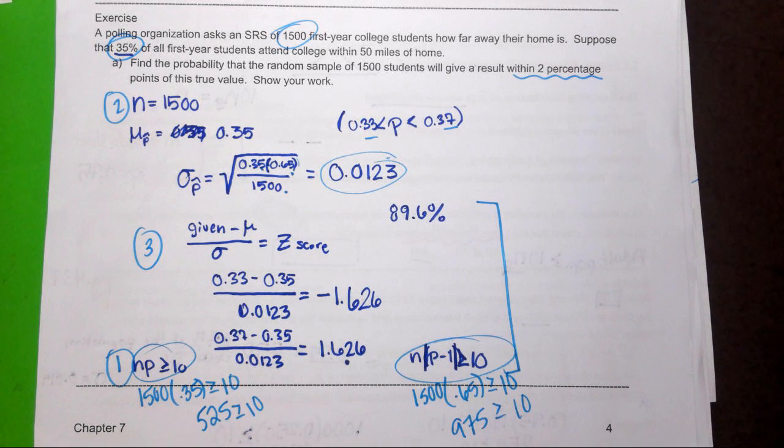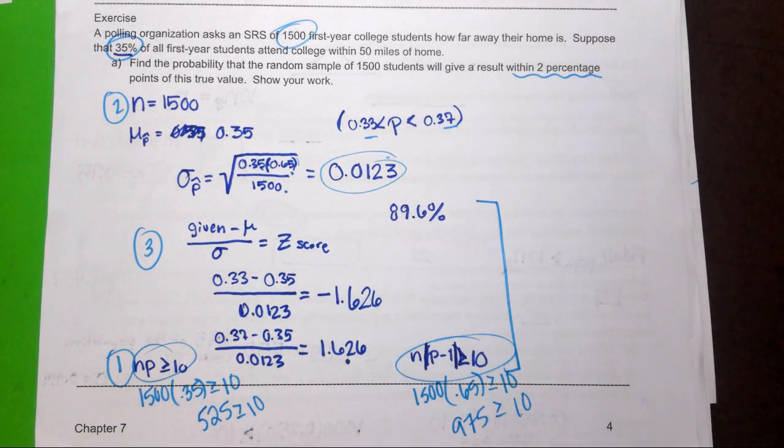Okay, but our question was, why do we have to go to z-scores? What was the point? And then once we went to a z-score, once we got that percentage, what did that mean? How is that useful?